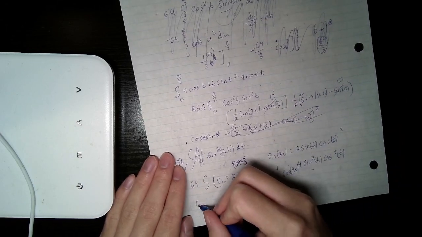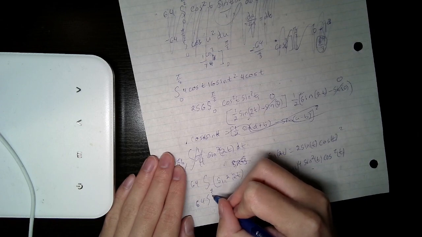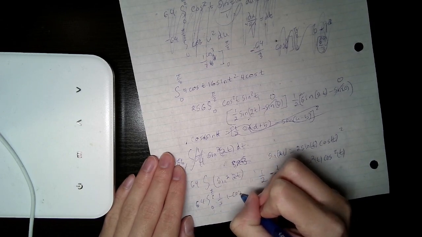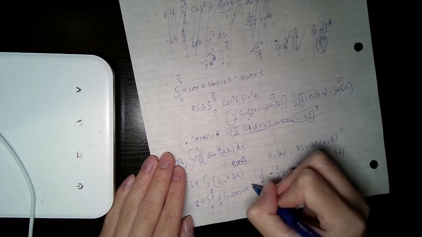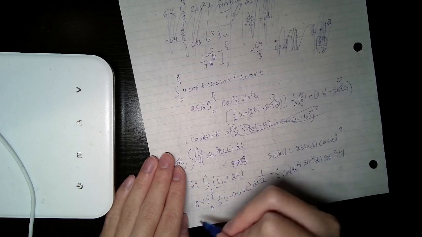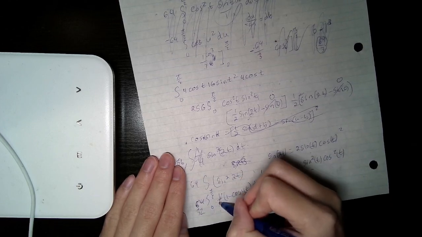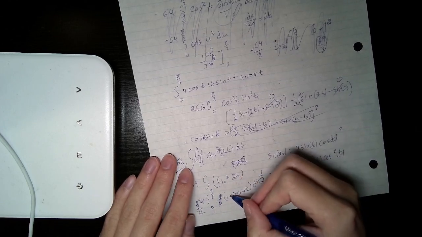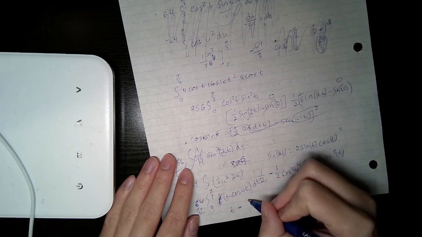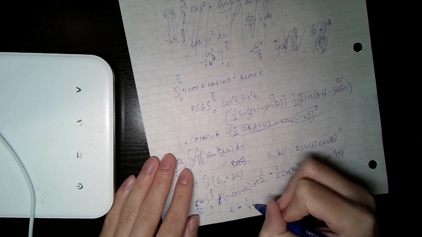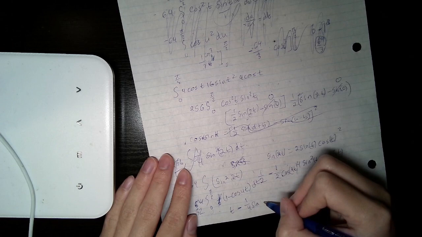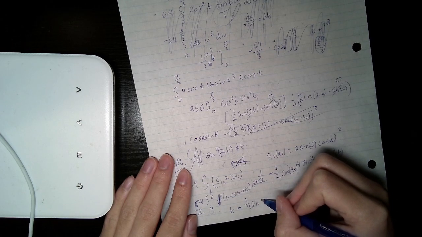Guess I'm not. 64 integral from 0 to pi over 2 of half times 1 minus cos 4t. So now you take out the half, which is half times 64 is 32. And then integrating this is t minus 1 over 4 sine 4t.